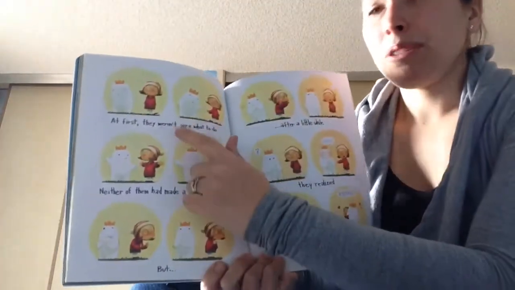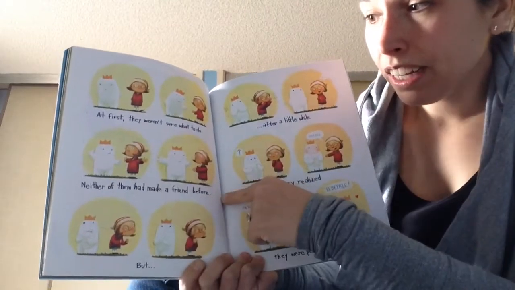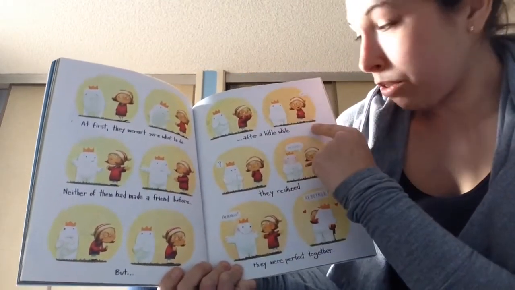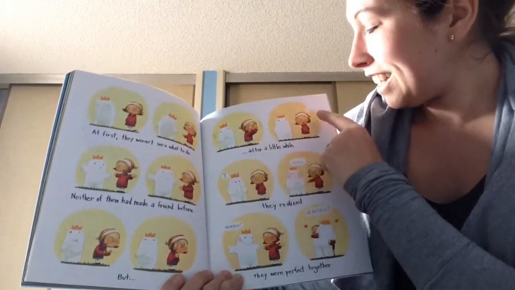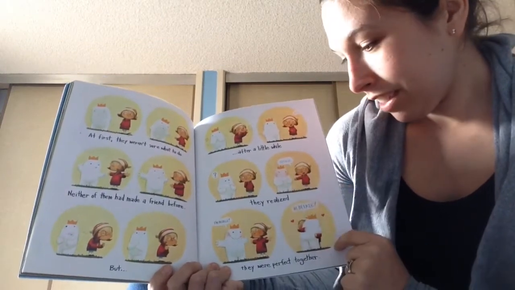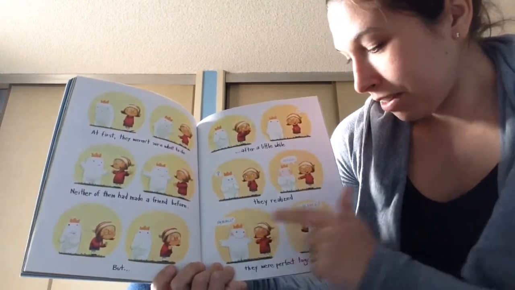At first, they weren't sure what to do. Neither of them had made a friend before, but after a little while, says Alice, they realized, Beekle. They were perfect together. Beekle. Hi, Beekle.